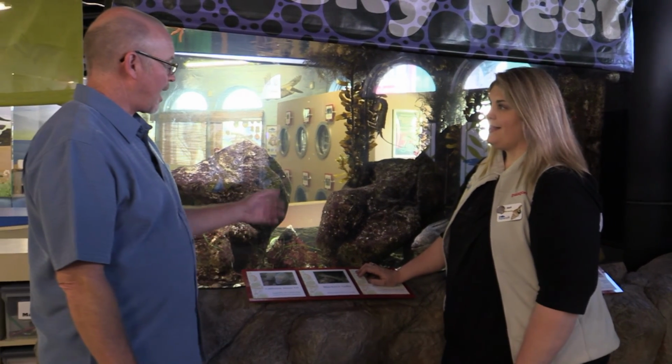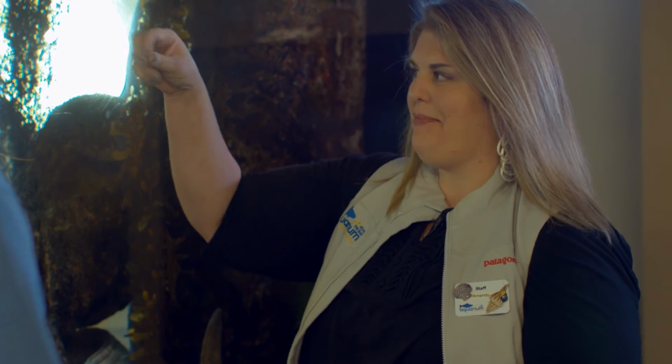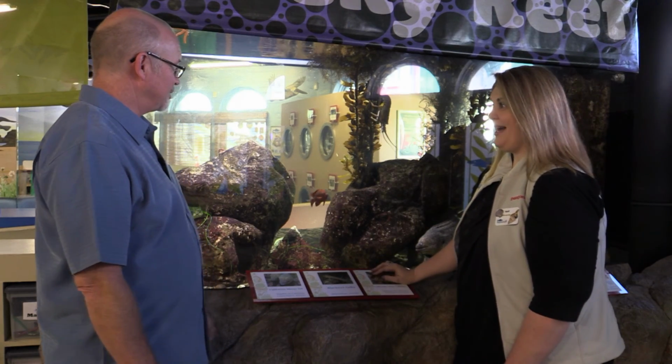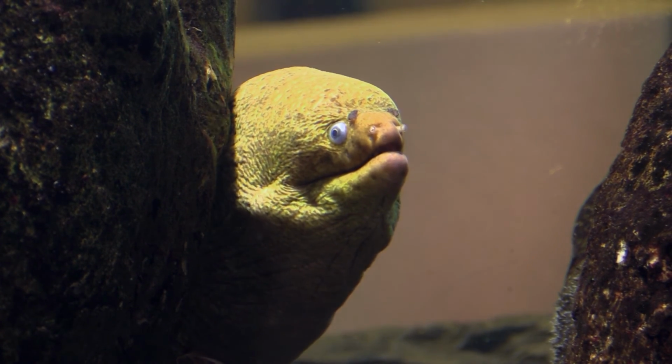So how do you feed the animals, especially that moray eel over here? The moray eels, we actually have to use little claspers and put the food down close to their mouth, and that's how they take it from us. So who gets to feed that moray eel? Our aquarium staff and our interns. The interns, yes. Everyone's going to have interns.